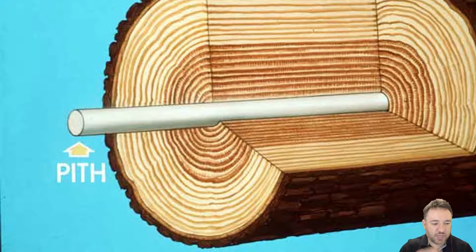So trees grow up, but they also grow outwards. And the pith is the part that grows up. And actually at the top of a tree, you're always going to have one kind of vertical branch, which is basically the continuation of the trunk going upwards. And that's the pith. That basically represents the pith.